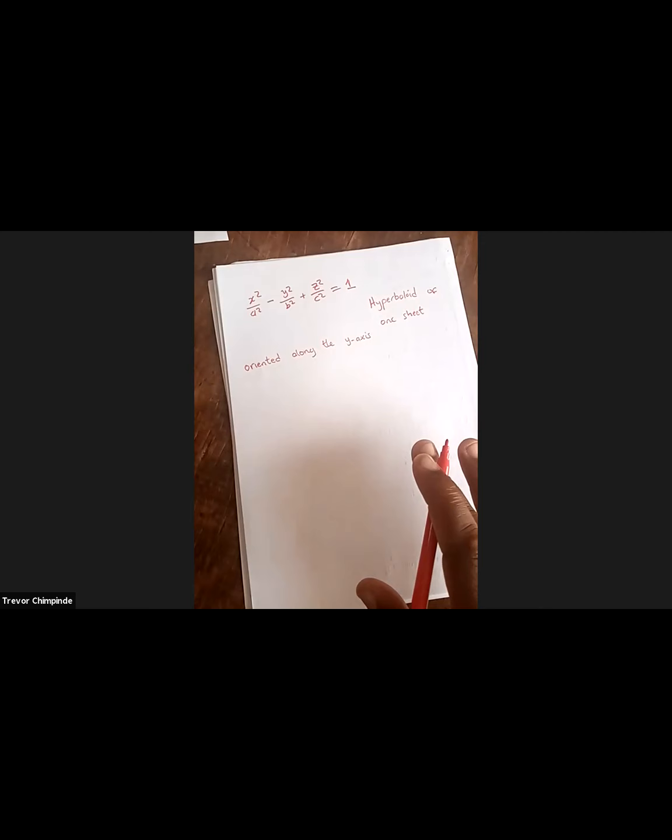What else can we talk about? We can also do translation. Like I said, translation is just moving in the axis. So you can move left of the x-axis or right of the x-axis, left of the y-axis, right of the y-axis, or up and down: up the z-axis or down the z-axis.